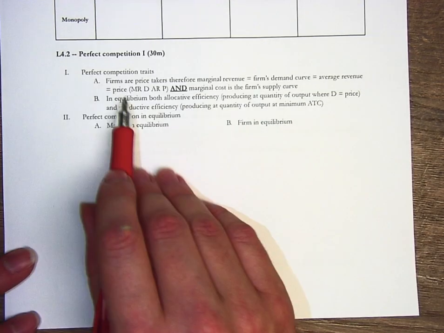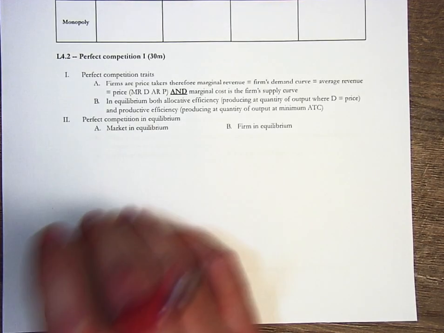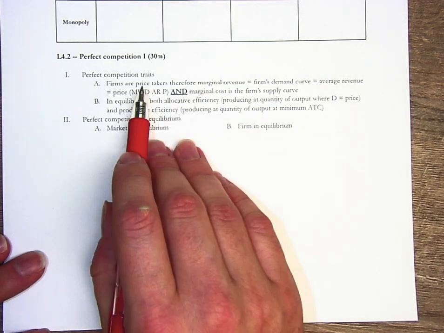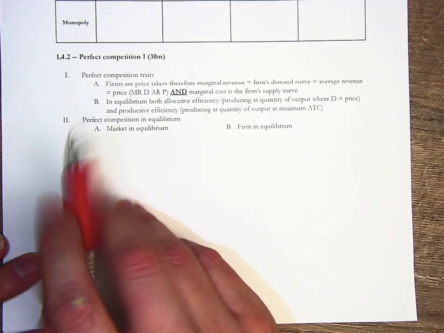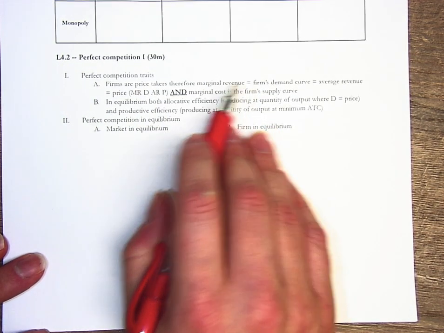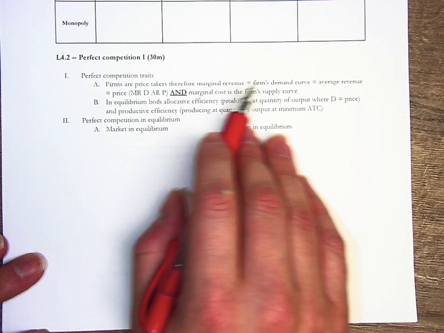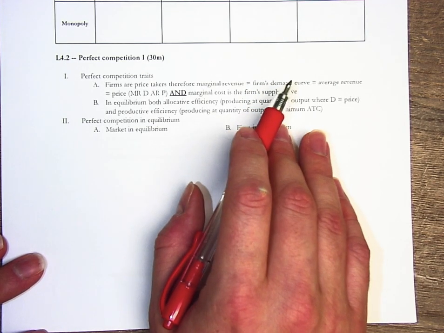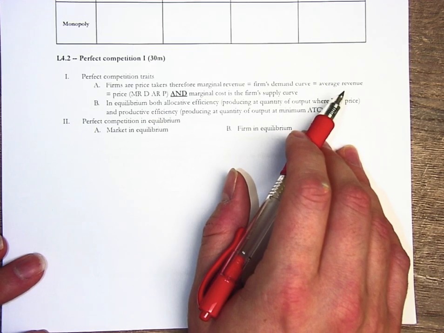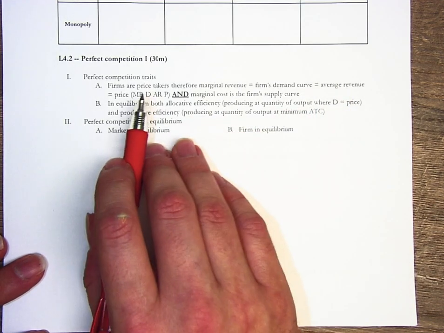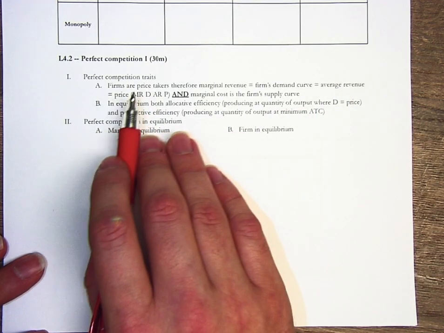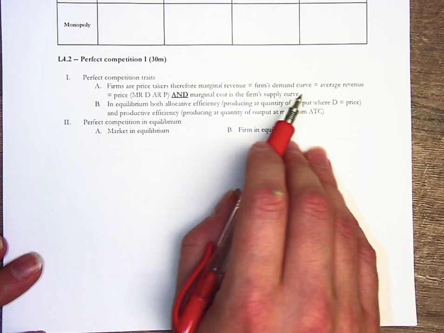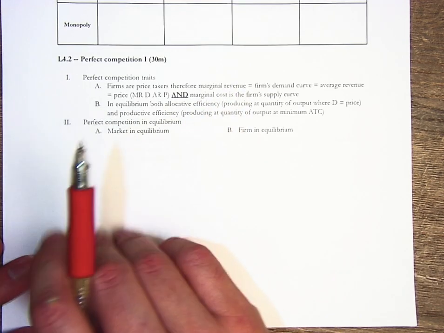First off, some of this is a review of last unit, but firms are price takers, meaning that they take the price from the market. Because of that, the marginal revenue of a firm is the same as the firm's demand curve, that is to say the demand for the firm's products. It's the same as the average revenue for the firm's products, and it's the same as the price that the firm sees. We also know that marginal cost is the firm's supply curve, so that's from last unit as well.